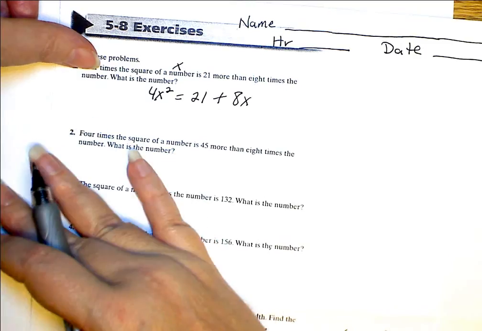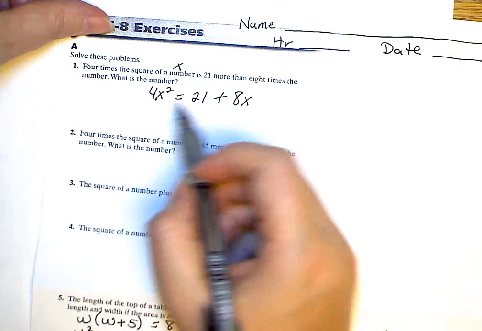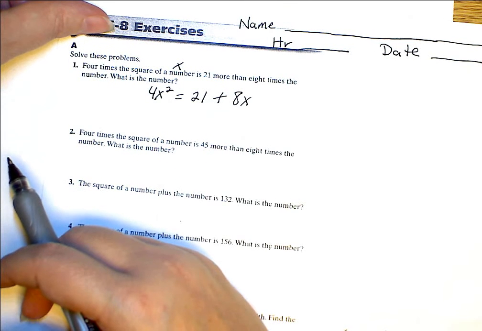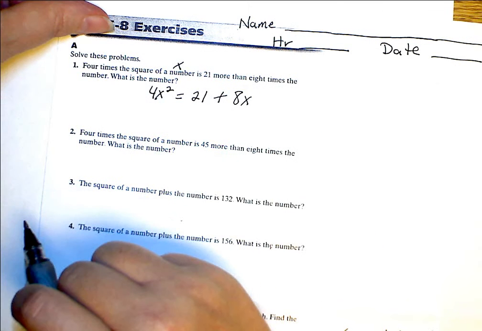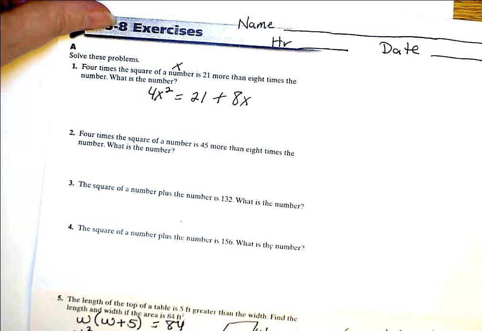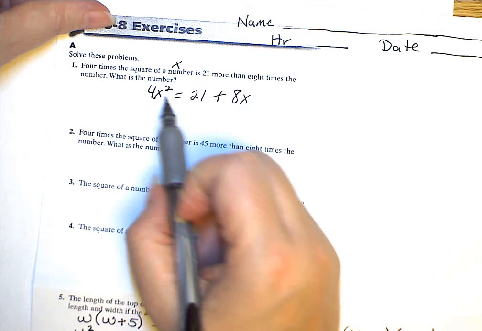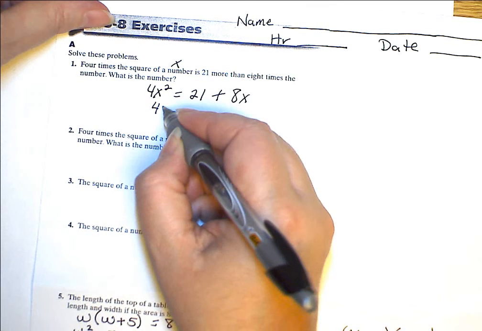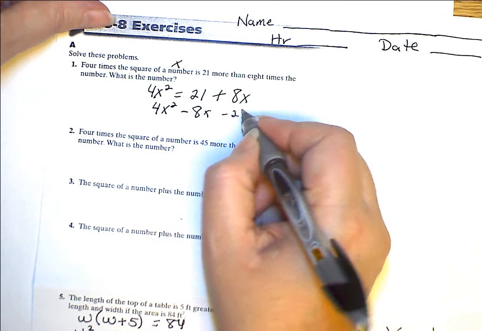What's my next step? Anybody know? After I have this, what's my next step? I always have to get it equal to 0. So we want to bring this to the other side. To use the property of factoring, we always have to set it equal to 0. So I have 4x squared minus 8x minus 21 equal to 0.